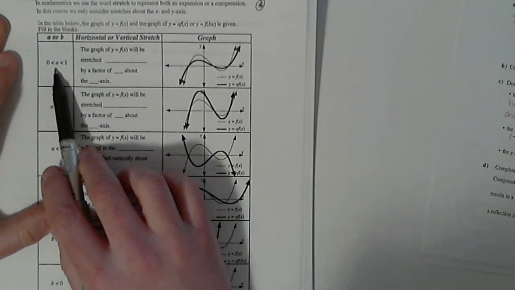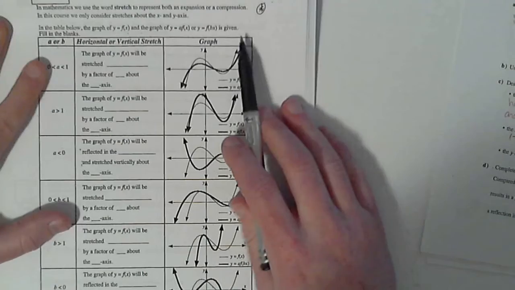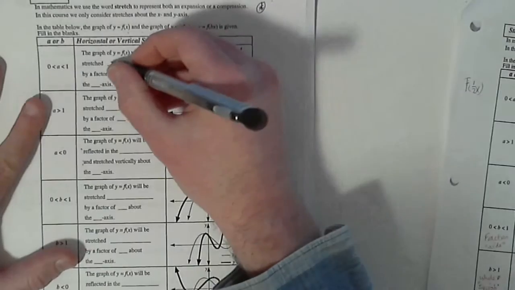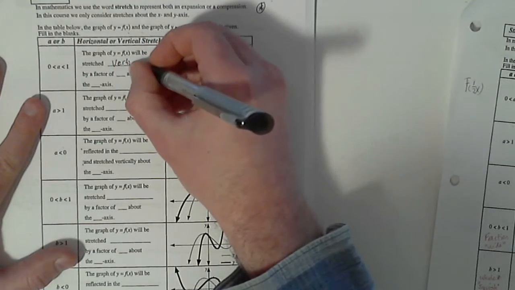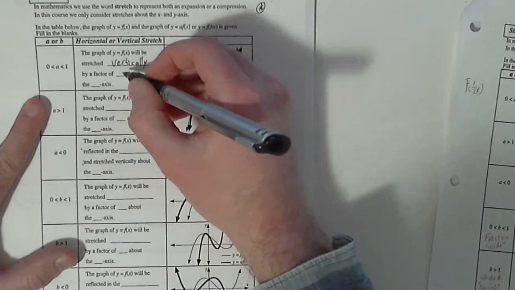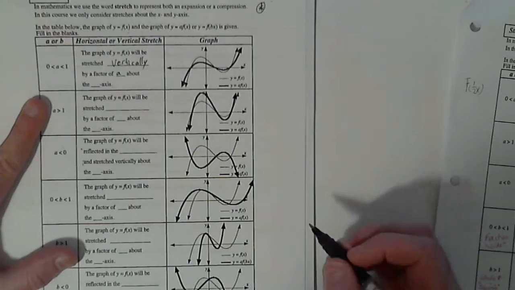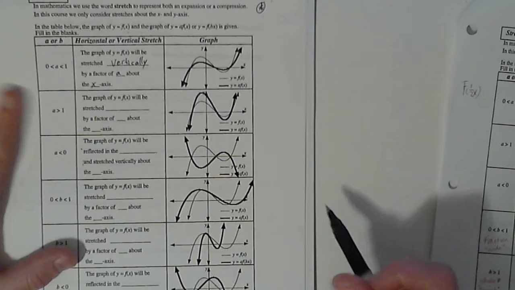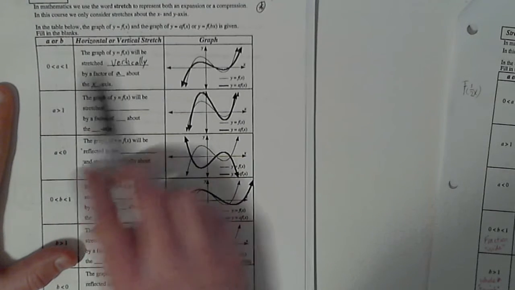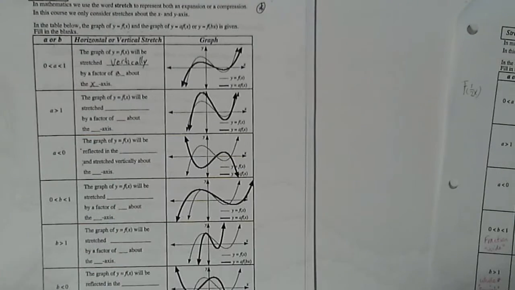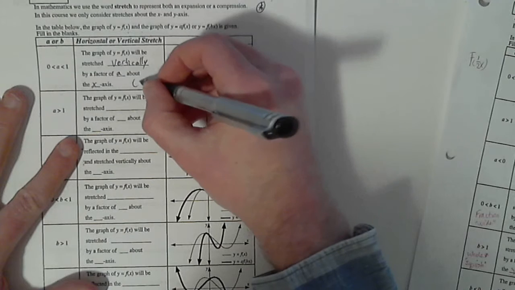If a is between 0 and 1, the graph of f of x will be stretched vertically by a factor of a about the x-axis. So even though it says stretched, it's going to be multiplied by a. This is actually going to be a compression. So some people call this a compression.